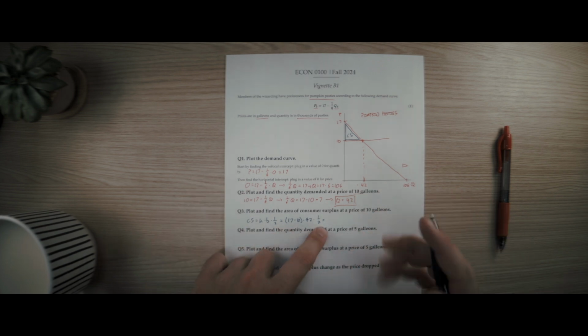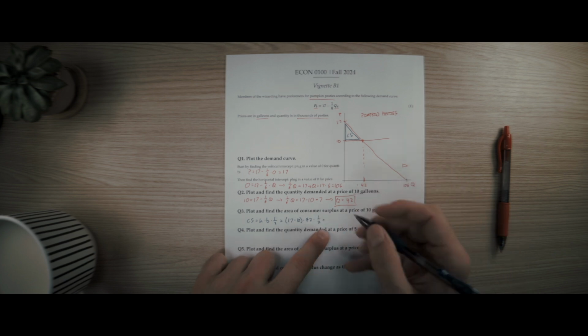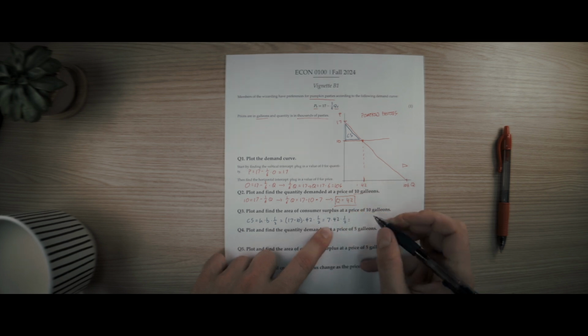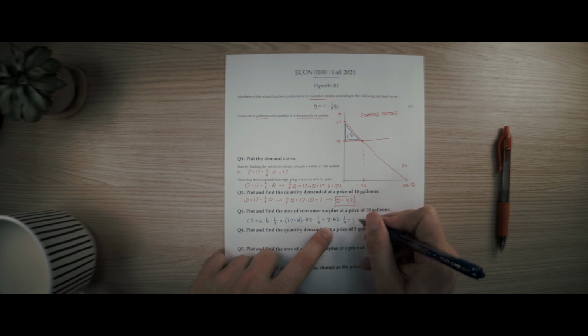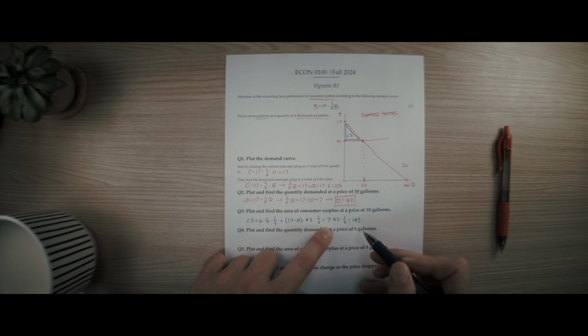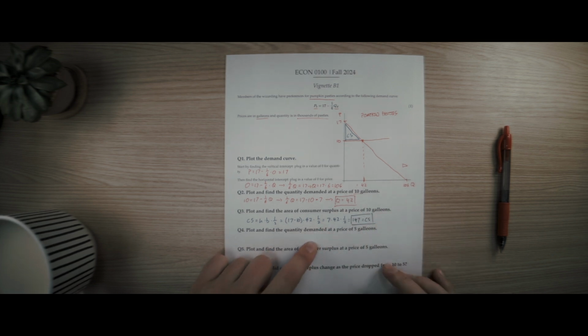This is the type of thing you can just put into a calculator. So this is 7 times 42 times 1/2. At this point, you just plug this into a calculator, and when I do that, I get 147. Okay, so this is our consumer surplus at a price of 10.